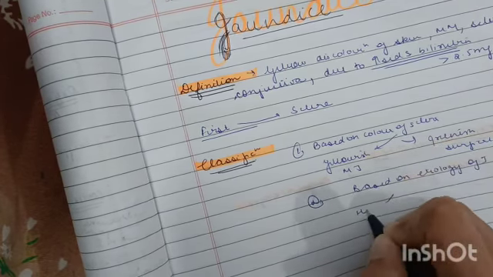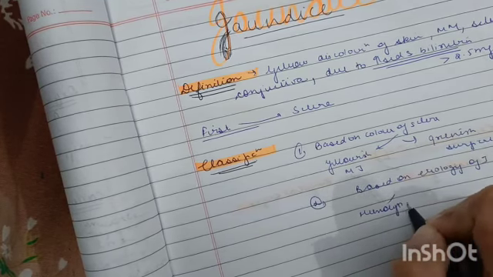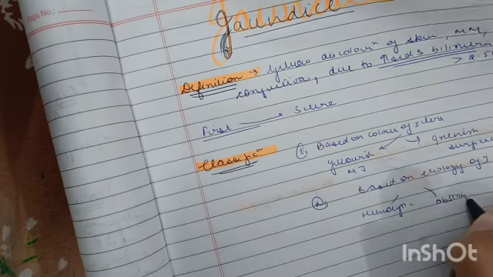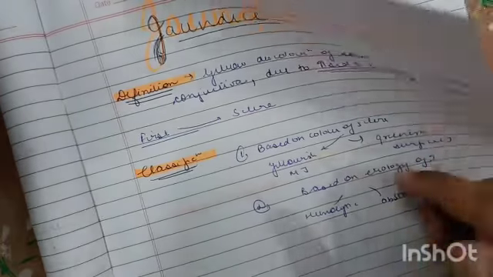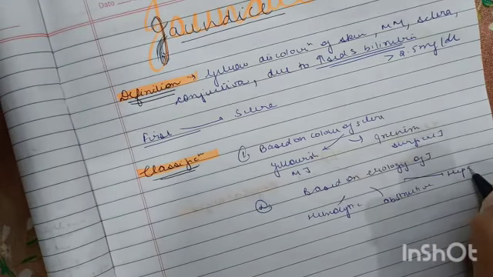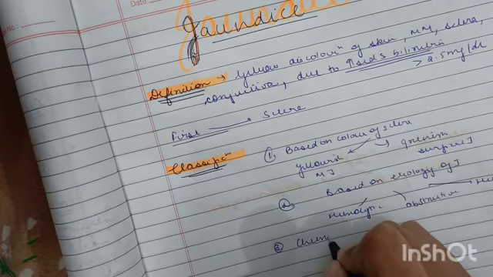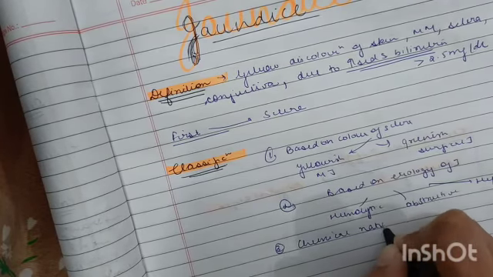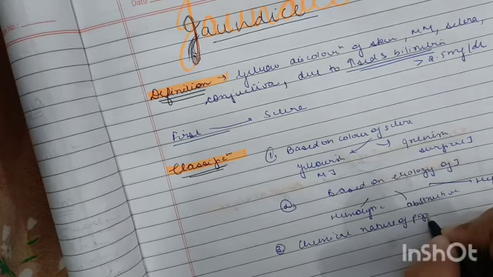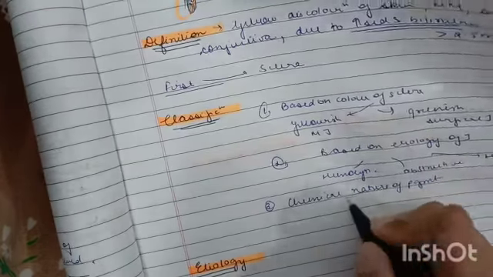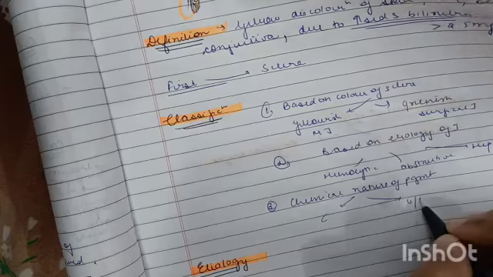It can be hemolytic, obstructive, or hepatic. Then, on the basis of chemical nature of pigment bilirubin, it can either be conjugated or unconjugated.